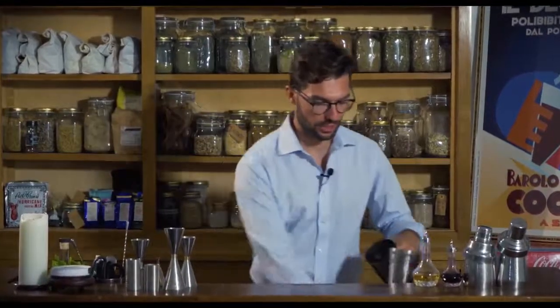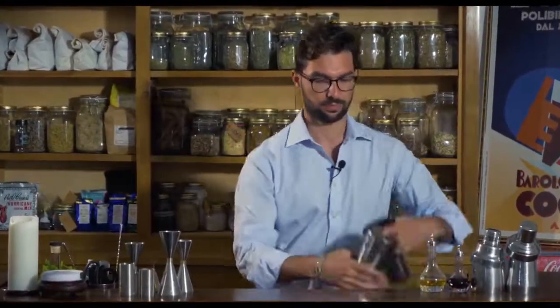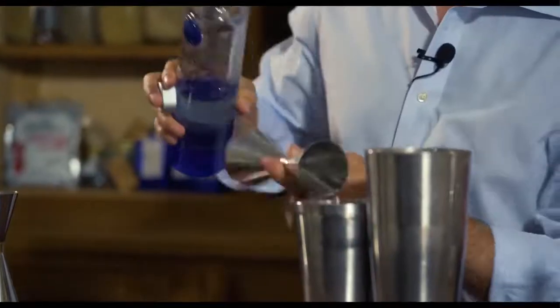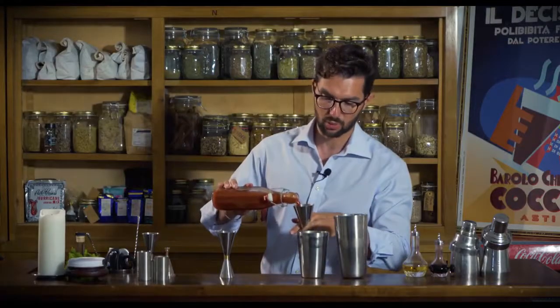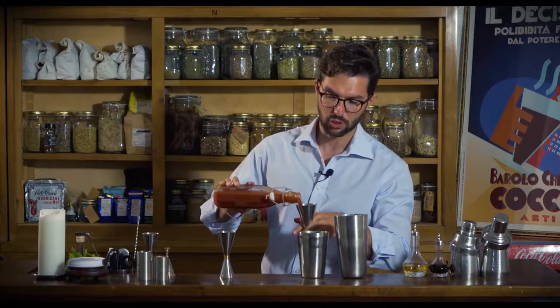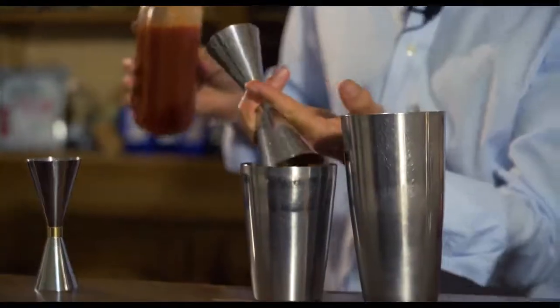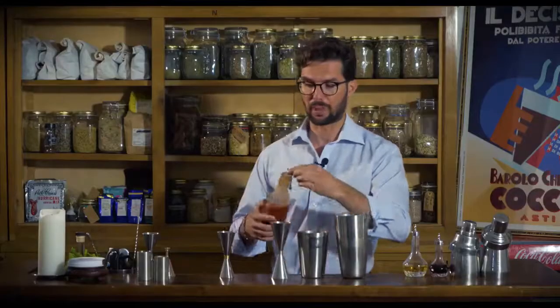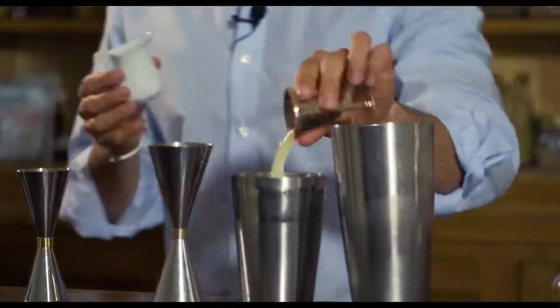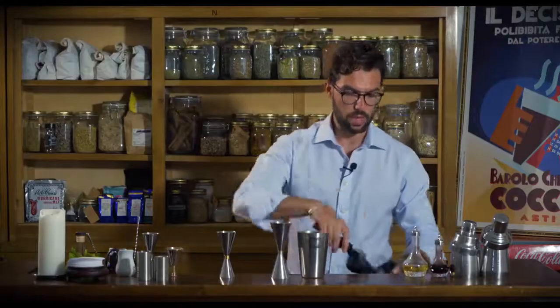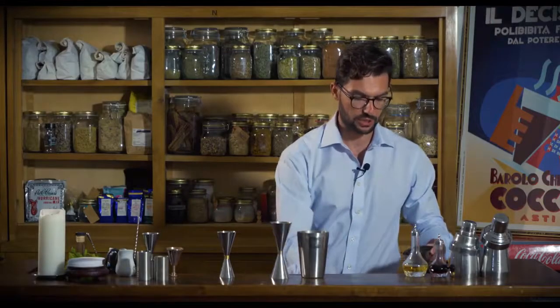The classic interpretation provides 60 ml of regular vodka, 90 ml of tomato mix, which includes fresh pressed tomato juice, black pepper, celery salt and Tabasco, and 15 ml of fresh lemon juice. Then we mix it well using the throwing technique.